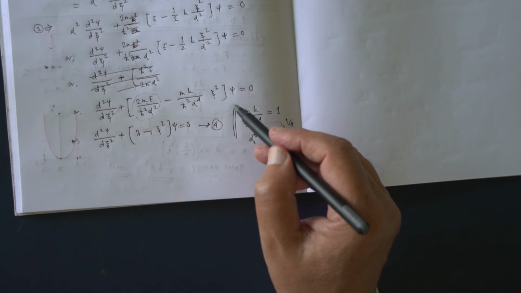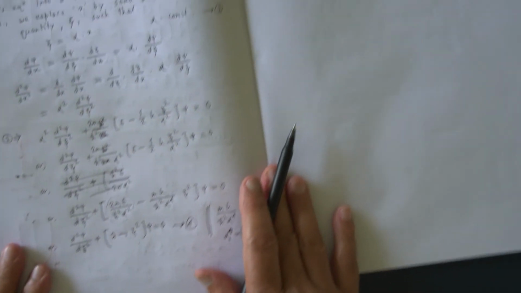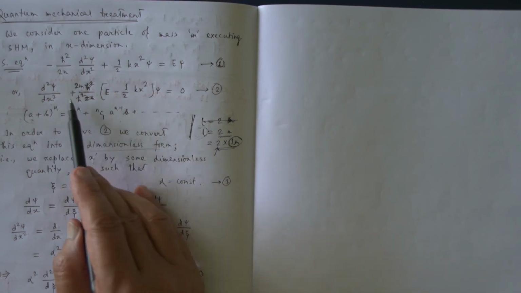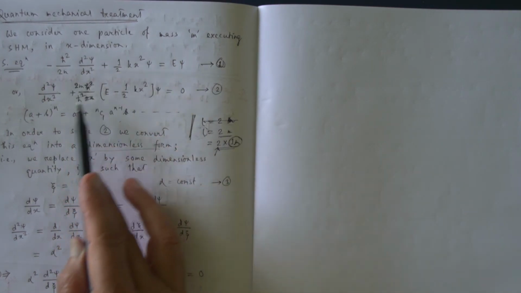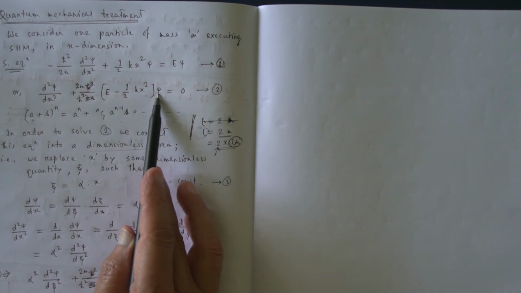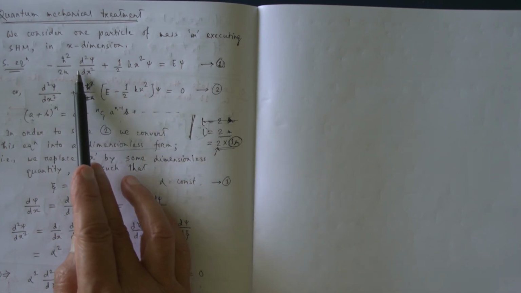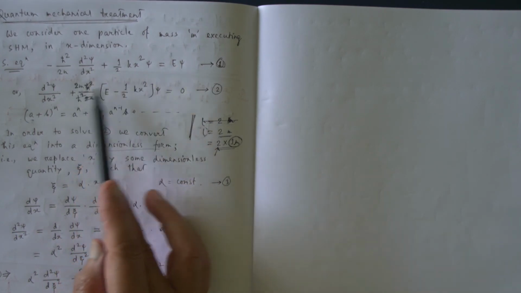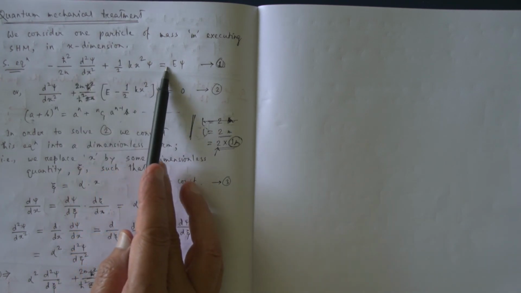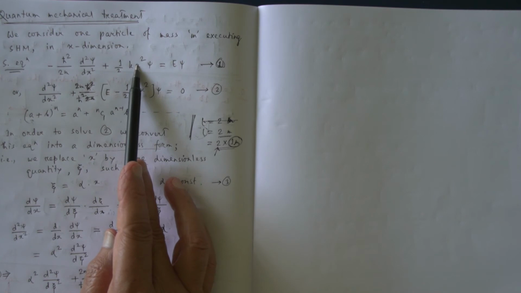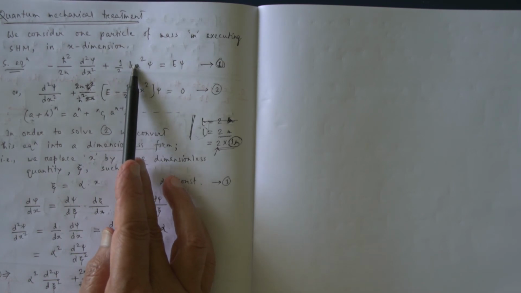That means initially we were supposed to solve this equation or this equation. If we solve this equation, we will get the value of psi in terms of x.